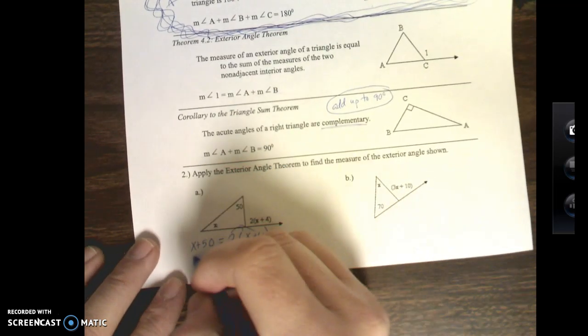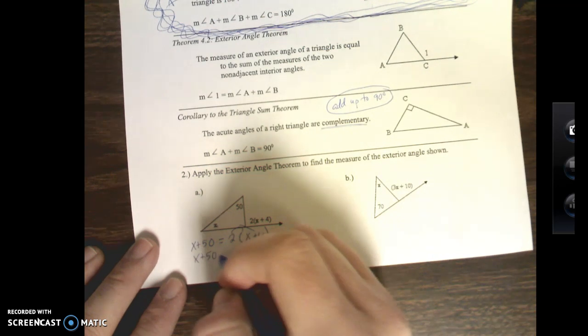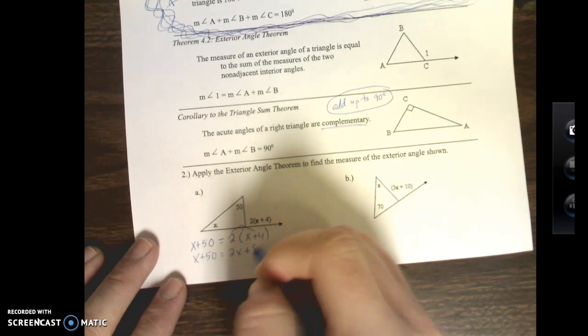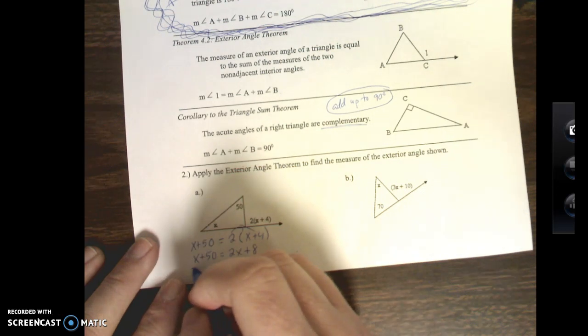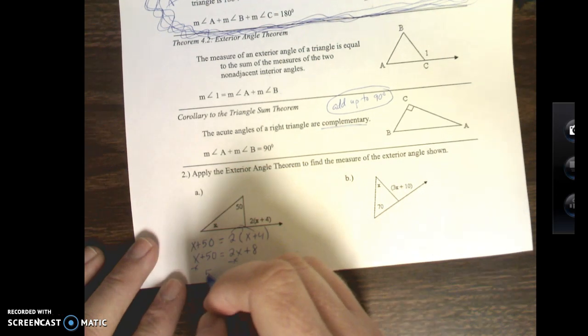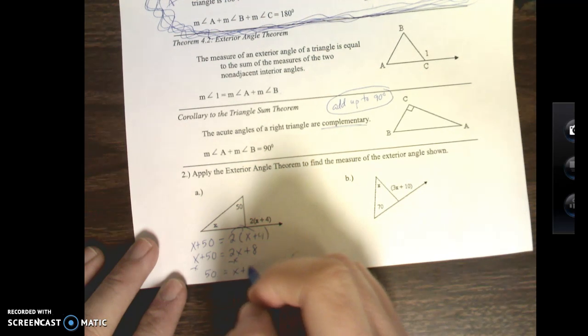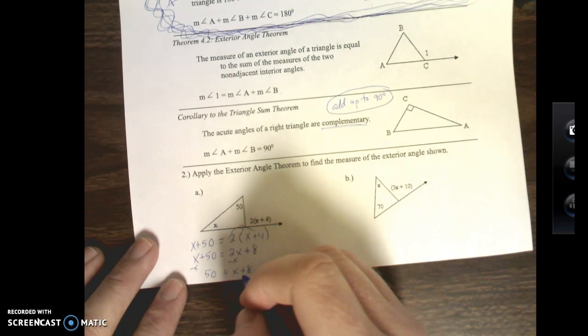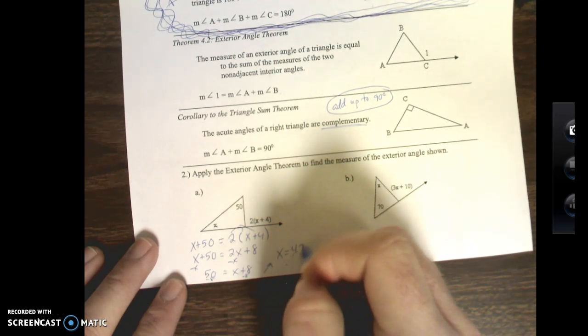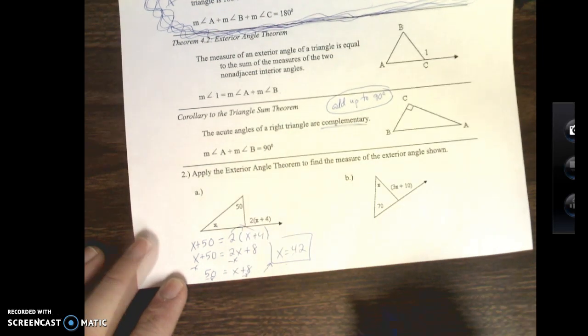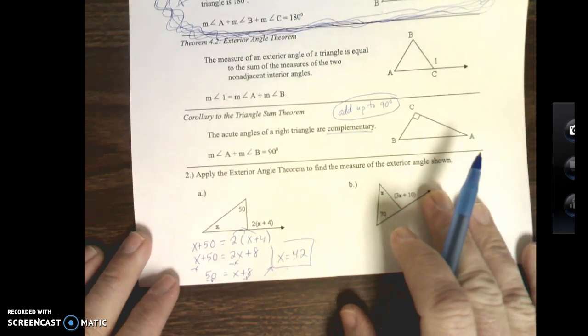Distribute the 2. x plus 50 equals 2x plus 8. I'm going to subtract the x over. 50 equals x plus 8, and I'm going to subtract 8 over. x equals 42.